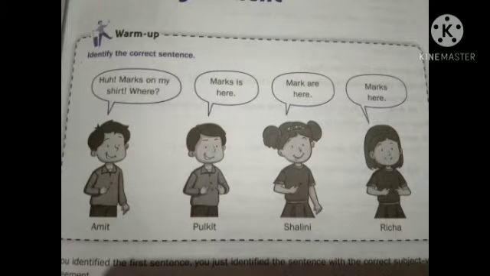Now, what is Amit saying? "Marks on my shirt. Where?" What does Pulkit say? "Marks is here." Shalini says, "Mark are here." Richa says, "Marks here."